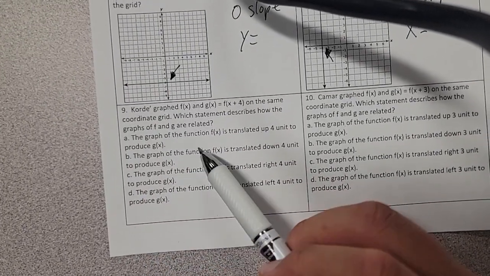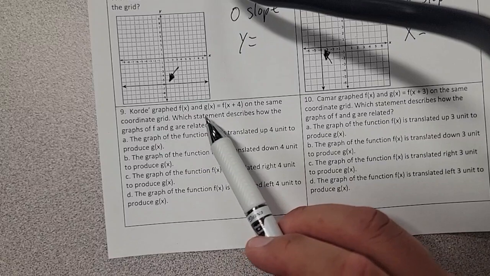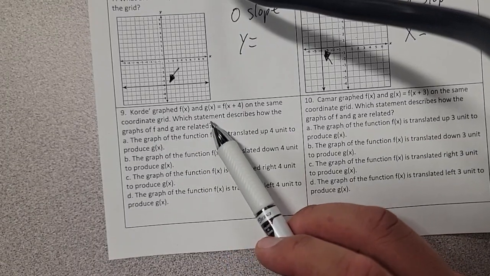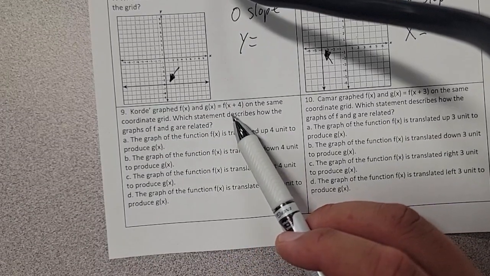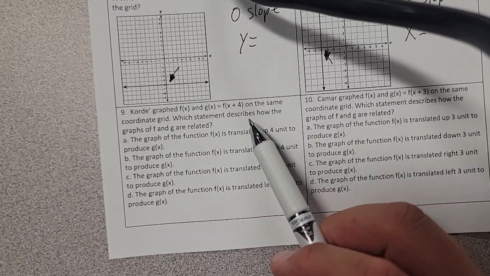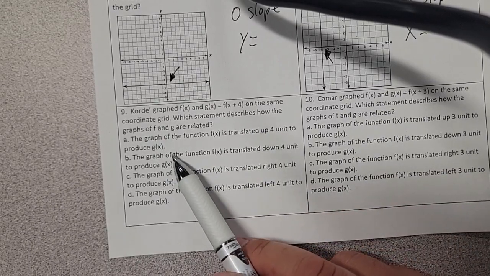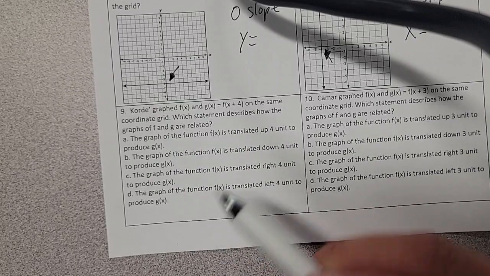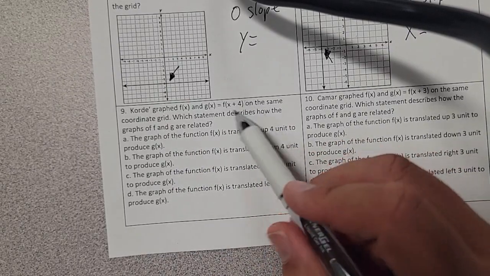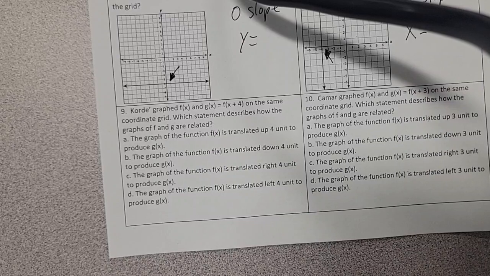All right, so right here it says you have a graph, f of x, and then you have that graph g of x with f of x plus 4, right? On the same coordinate grid, which statement shows where the f and the g are related, okay? So these are translations. This is actually what we're doing today in math here.